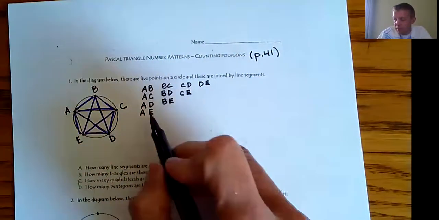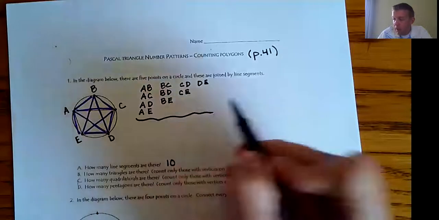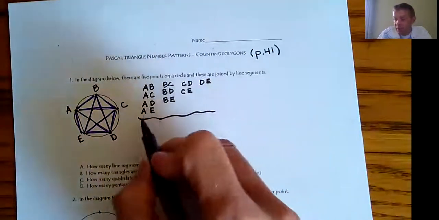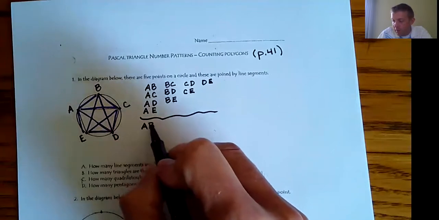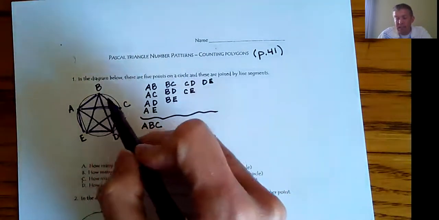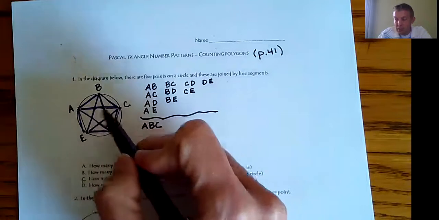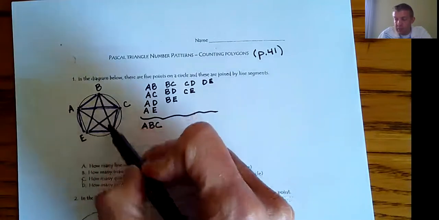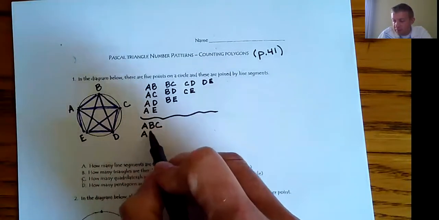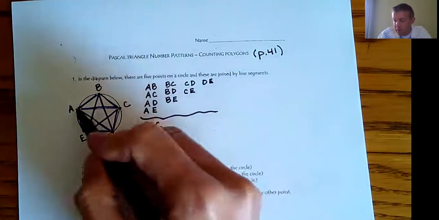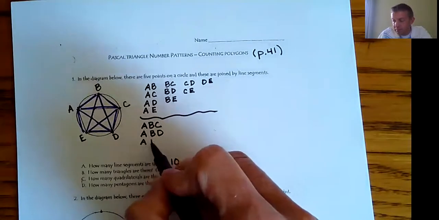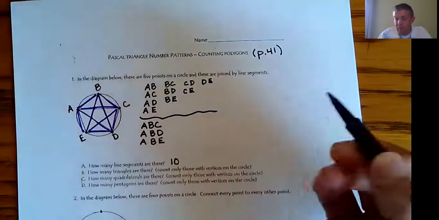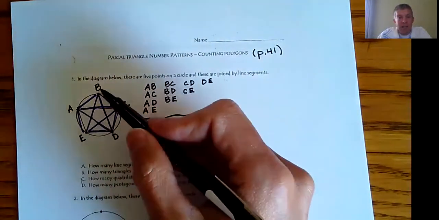So let's see if we can list them. I'm going to try to be methodical about this too. Let's start with A, B, C. And let's do all the ones we can do with A and B. So we have A, B, C, that's one triangle. A, B, D, that's another triangle. And A, B, E is another triangle. So I did everything that started with A, B.